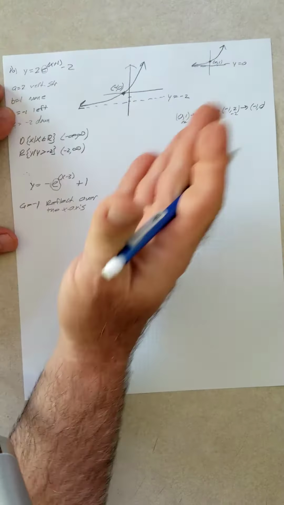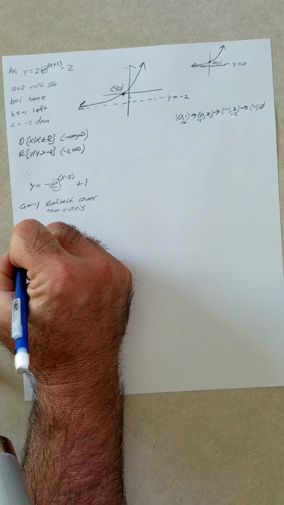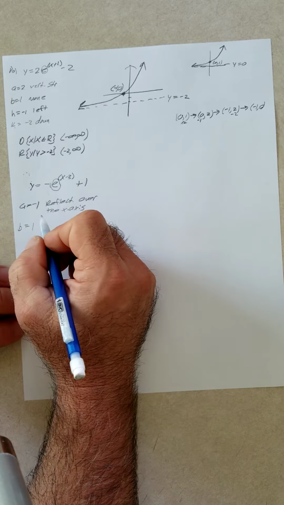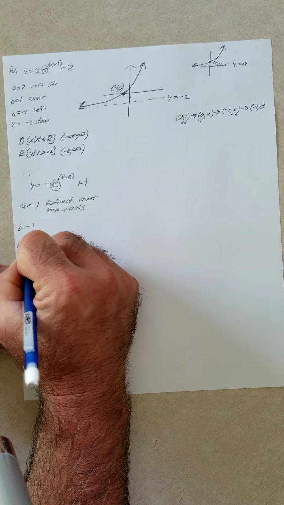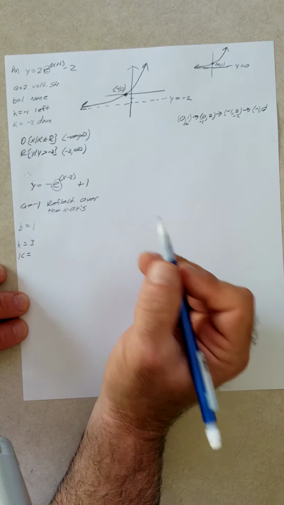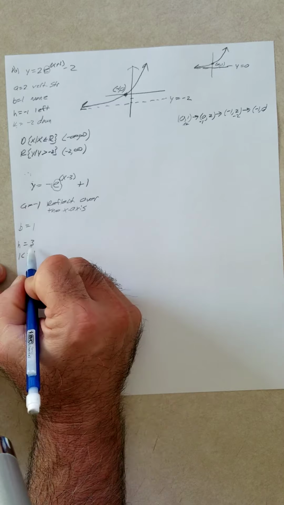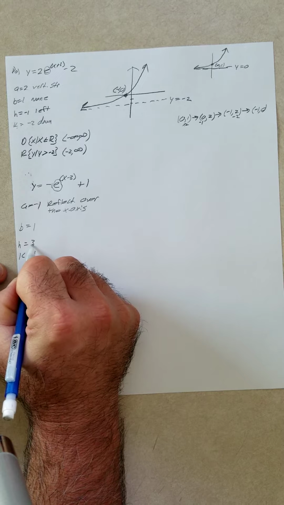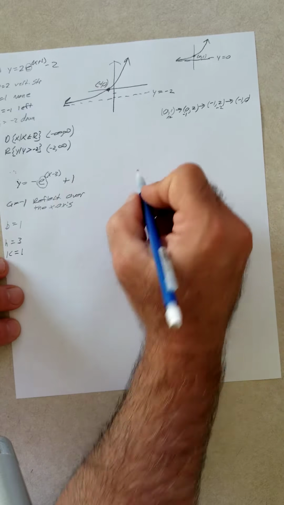So it's going to flip it upside down. B again is 1, doesn't do anything. H is a positive 3 this time, and k is equal to plus 1. So we're going to go right 3 units and up 1 unit.